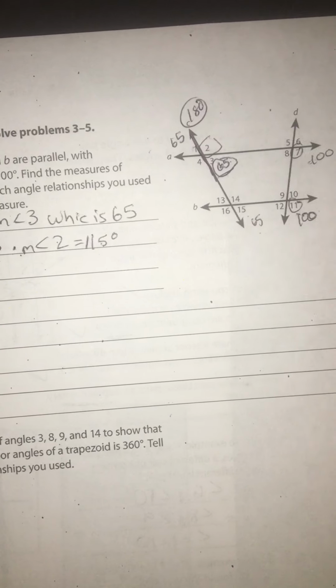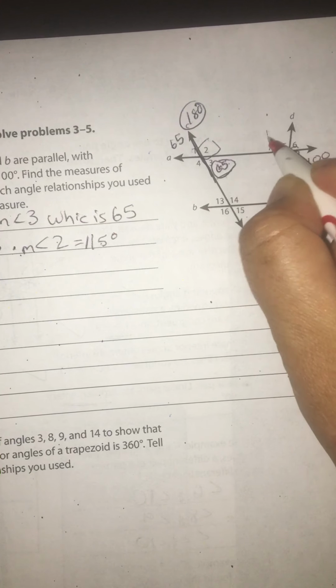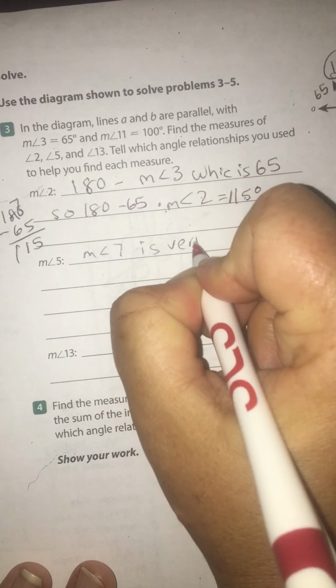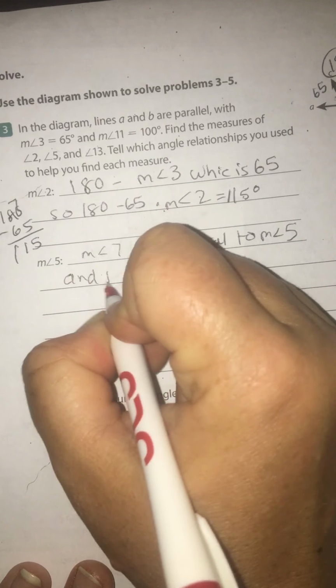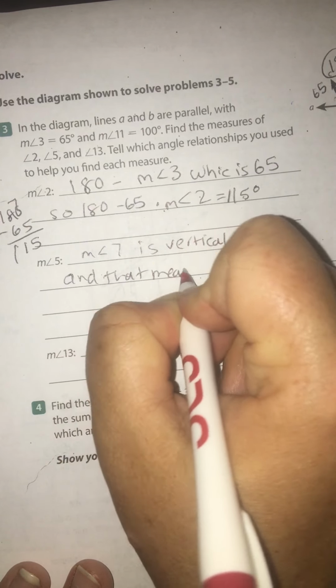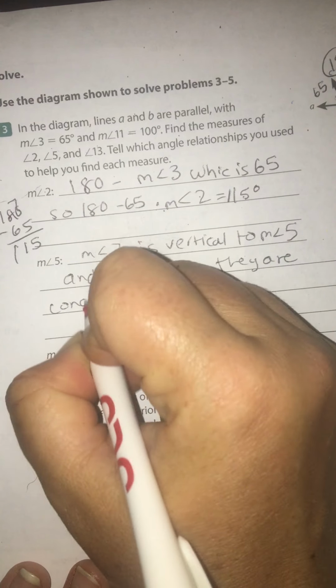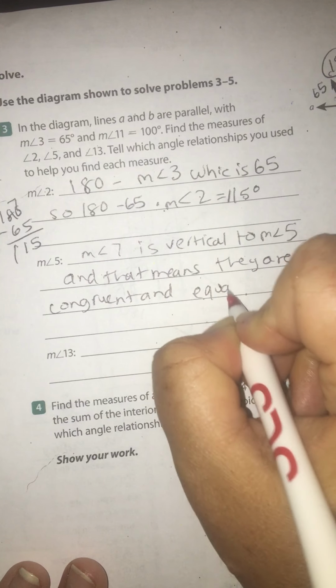All right, angle 5. So here's angle 5. It's directly across from angle 7. That's an easy one. It's 100. So angle 7 is vertical to angle 5. And that means they are congruent and equal.